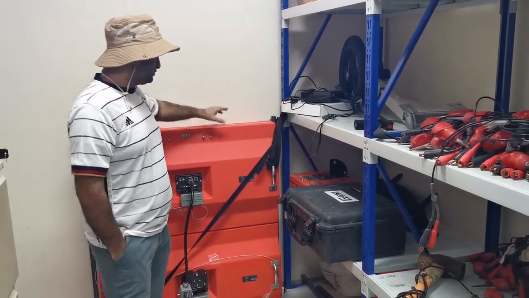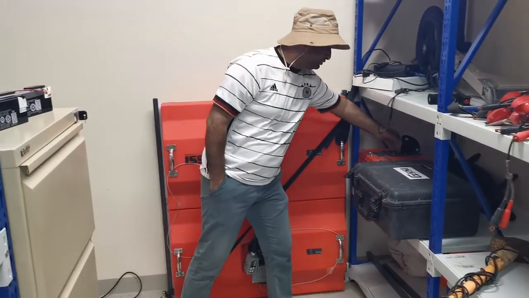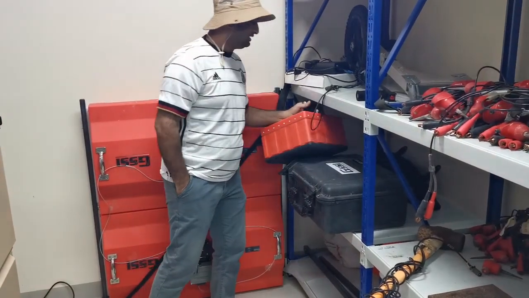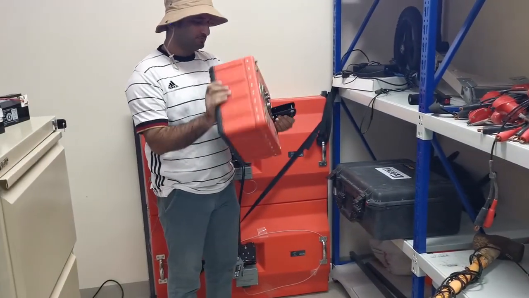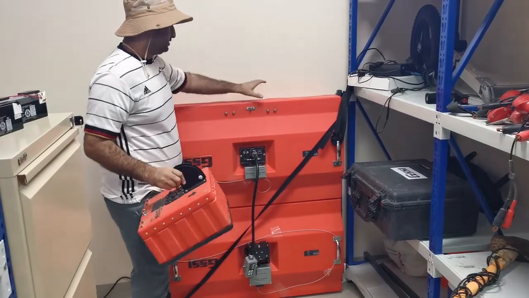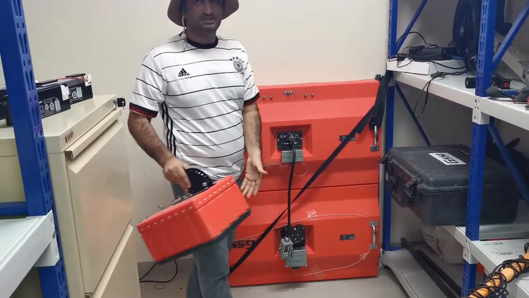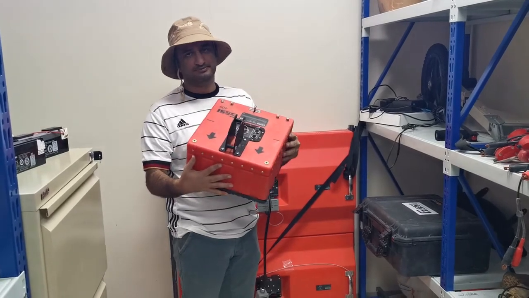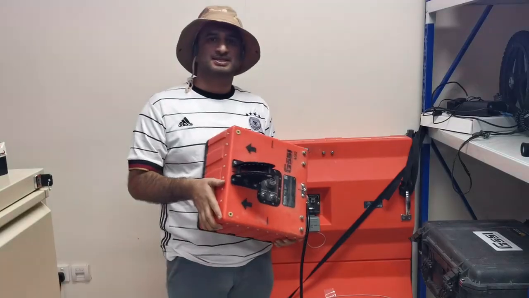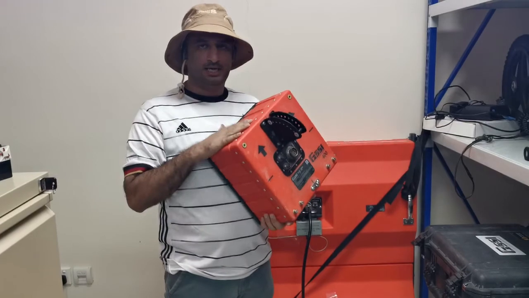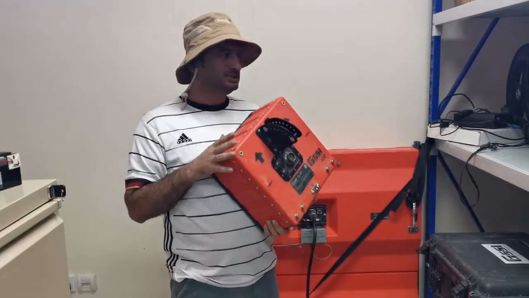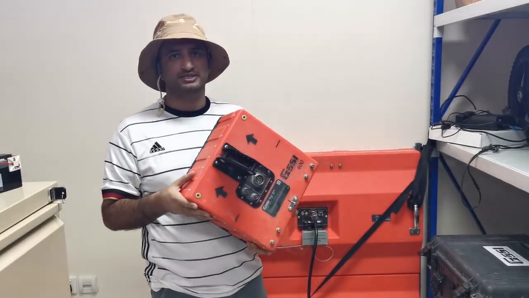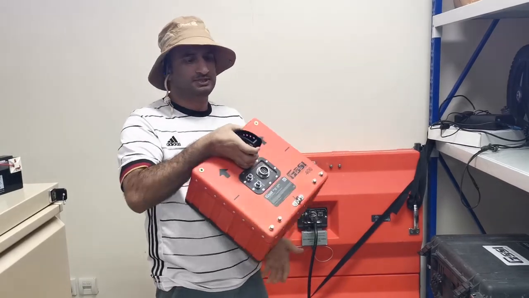Further ahead, we will find two types of antennas. This is one, and the big one is another, but they are GPRs. So these are the GPRs, ground penetrating radars. We have three types.